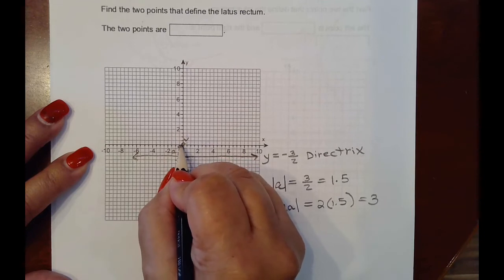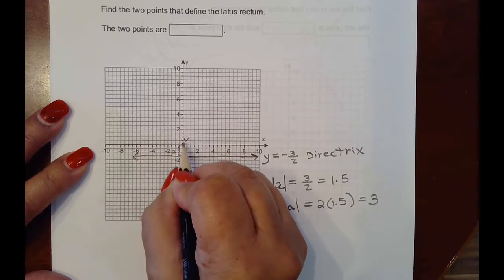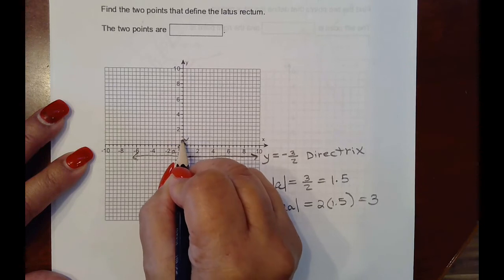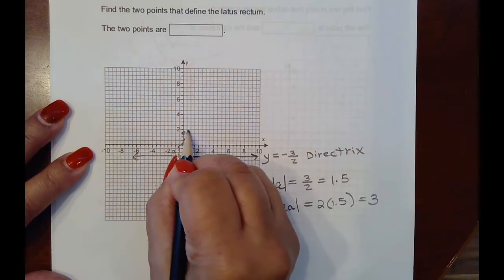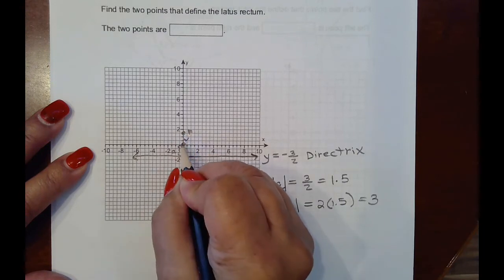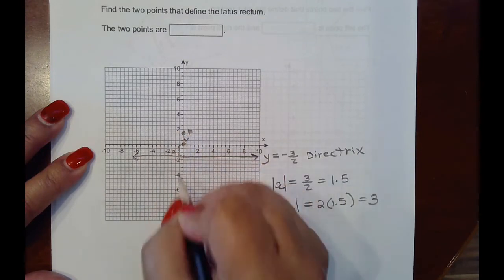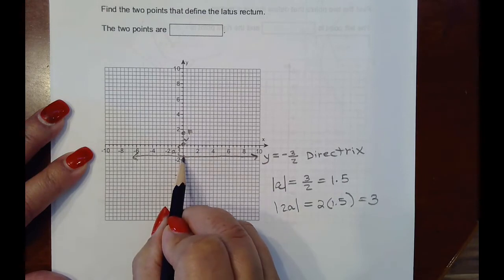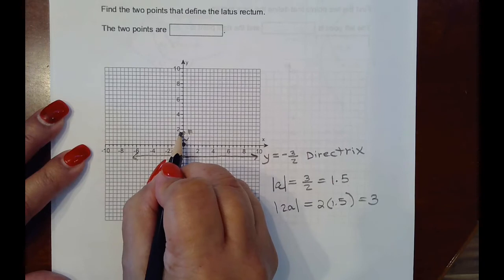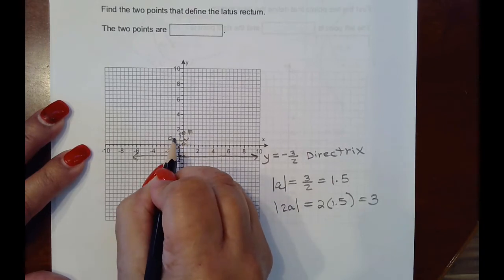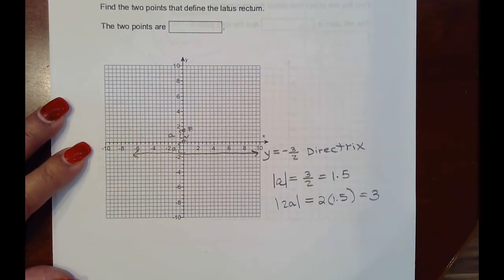So if I went 1.5 this way, I have to go 1.5 this way. This is where your focus is. Remember, the focus, the vertex, and the point down here on the directrix, those all line up. And this is also a distance of A. I can't put too many numbers in there because it'll get all scrunched together.